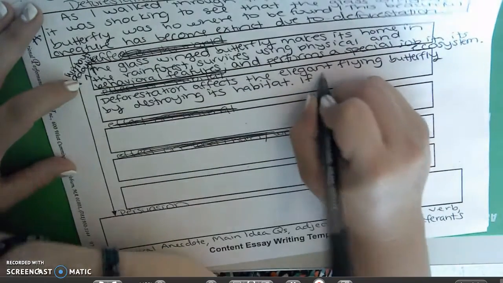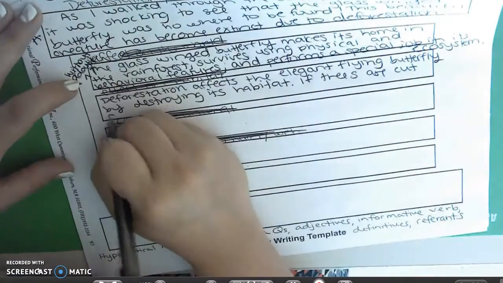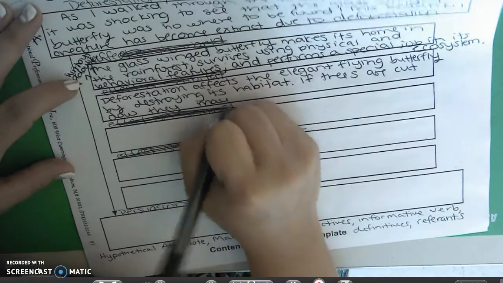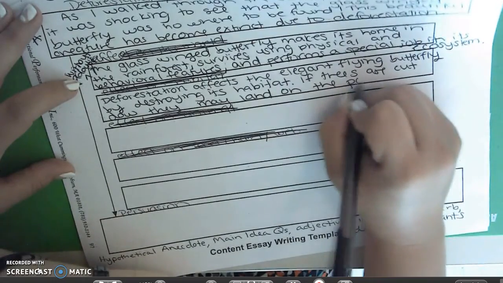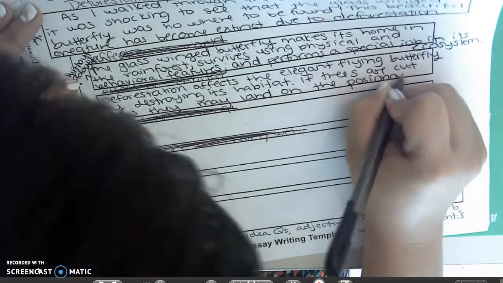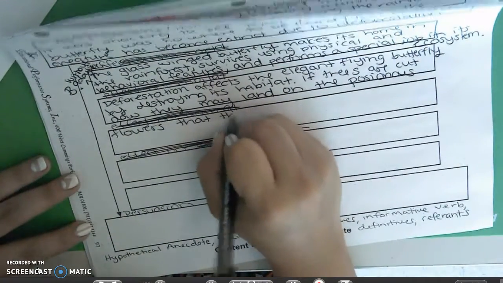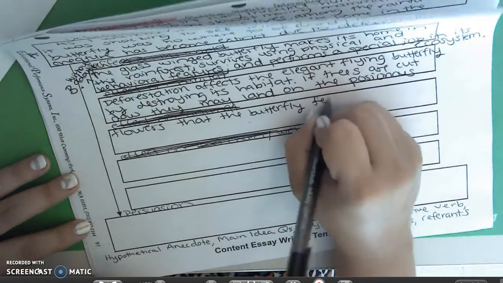If trees are cut down, they may land on the poisonous flowers that the butterfly feeds on.